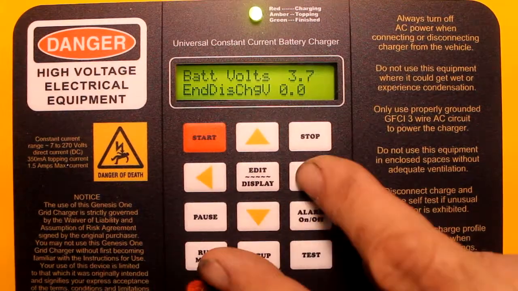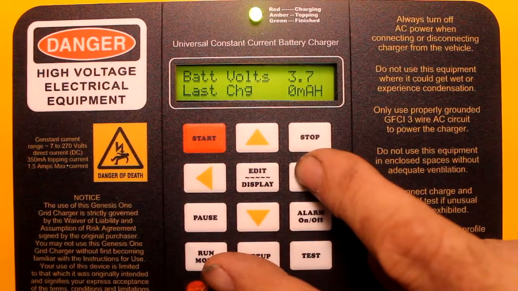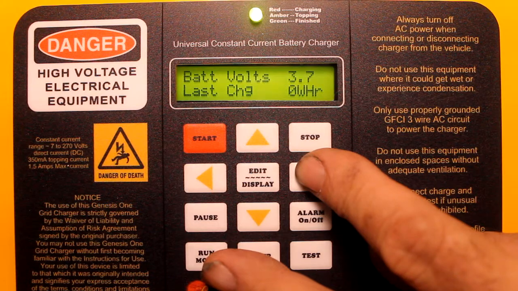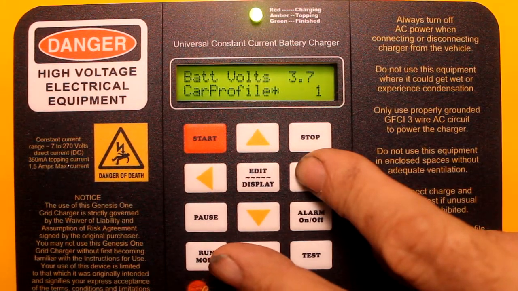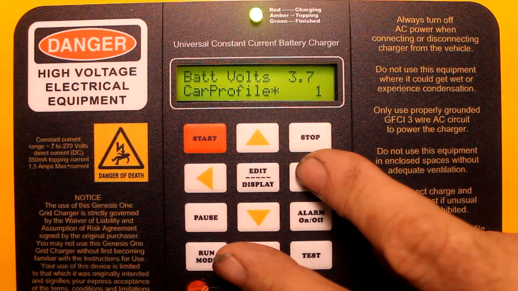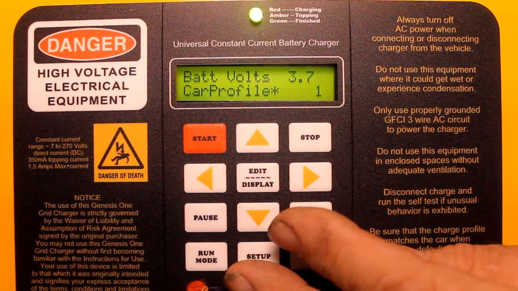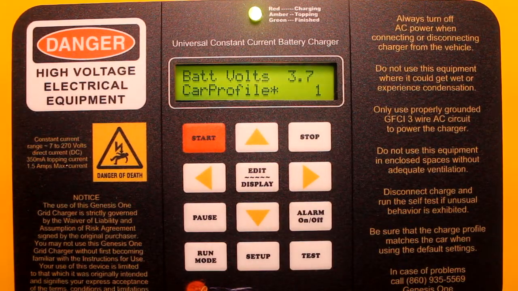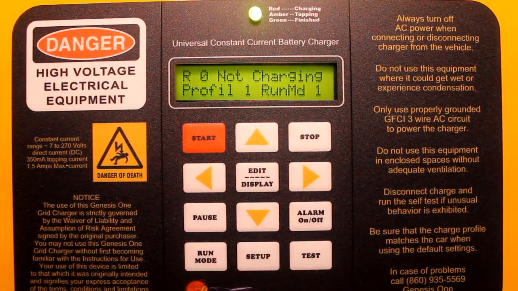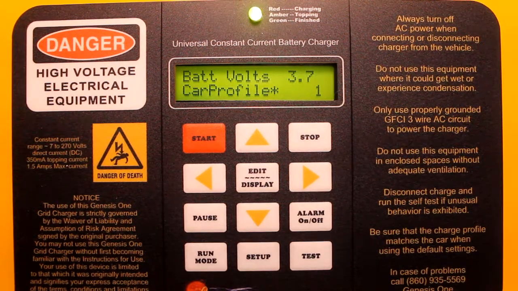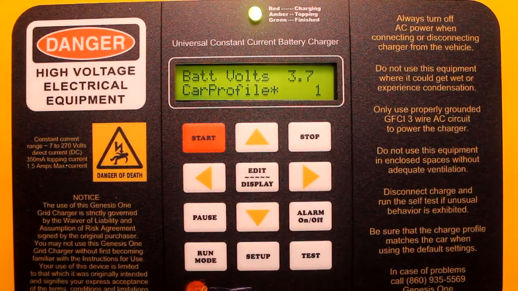Okay, so the next item on our list is last charge milliamp hours, last charge watt hours, and now we're into the variables with the asterisk. Car profile is one of the variables that we will theoretically want to change, especially if you have more than one car. If you have only one car, this is going to be set one time and then you'll never touch it again.